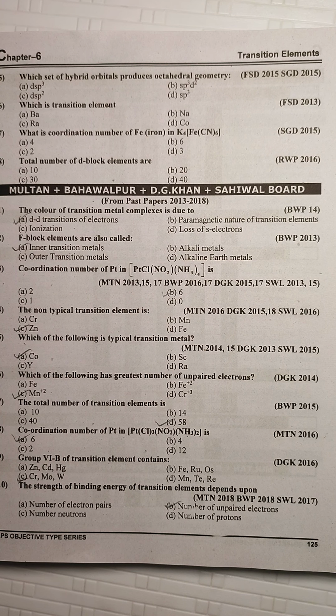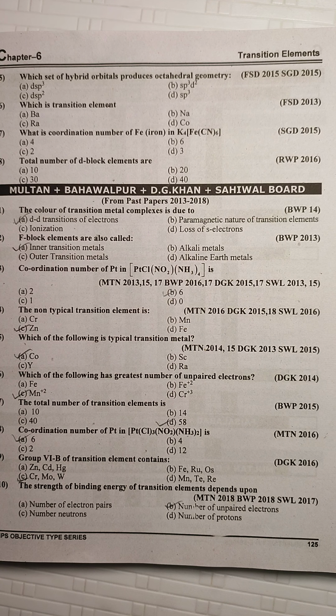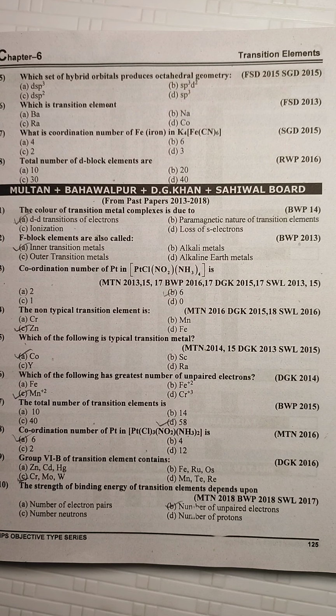The non-typical transition element is zinc, and the typical transition metal is cobalt. Which of the following has the greatest number of unpaired electrons? It's manganese. The total number of transition elements is 58. Coordination number of platinum in this complex is 6. Group 6B of transition elements contains chromium, molybdenum and tungsten. The strength of binding energy of transition elements depends upon the number of unpaired electrons.